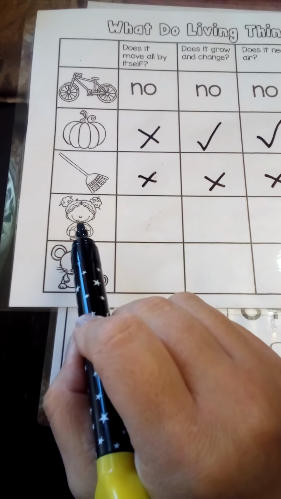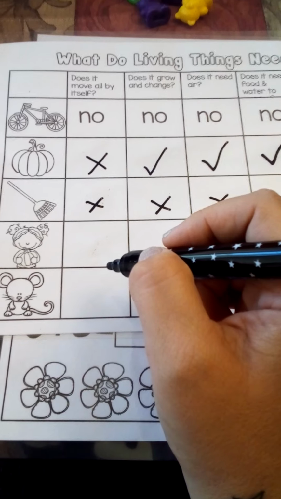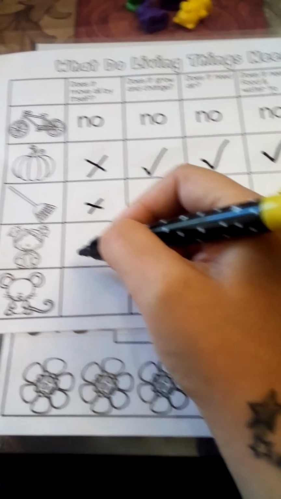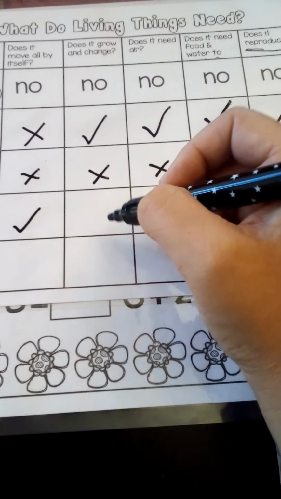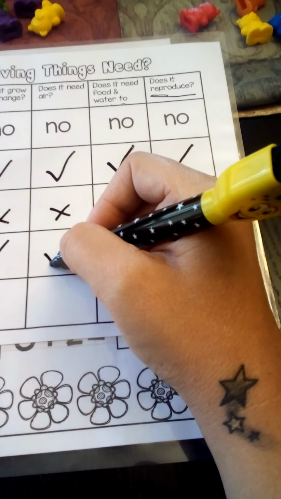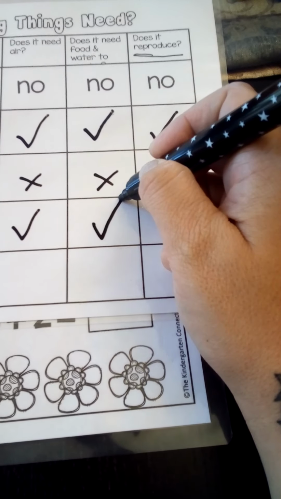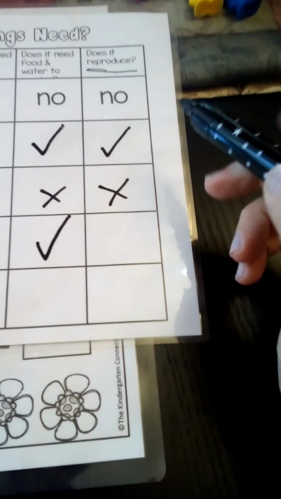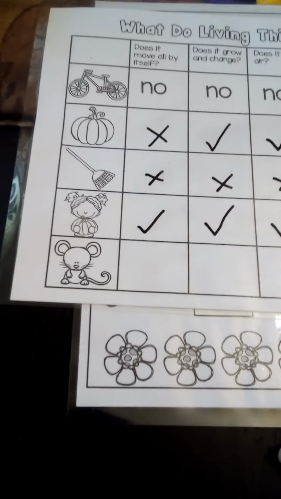Okay, what about the human girl? We're all humans, right? Does she move by herself? Yes. Does she grow and change? Do you grow and change? Yep, you sure do. You're growing every day. Does it need air? Do we breathe air? We sure do. Does it need food and water? Yep, some of us eat more food than others, huh? And does it reproduce? Can we make more humans? Yep, we can. So we are a living thing.